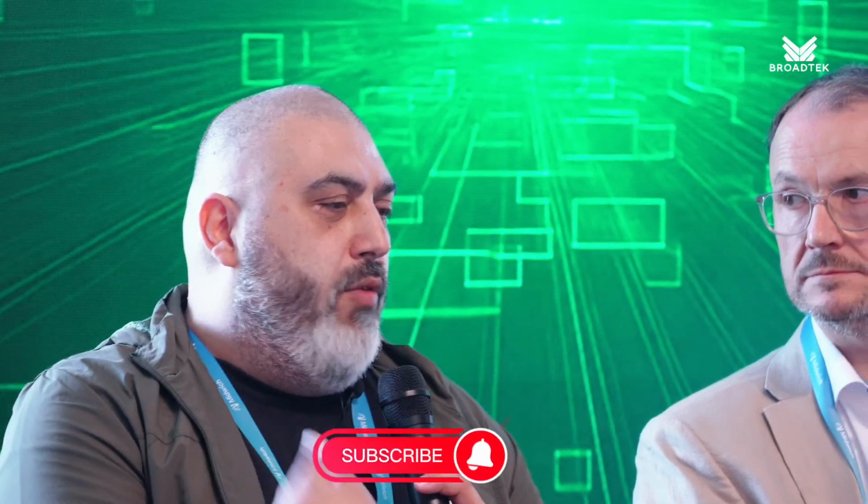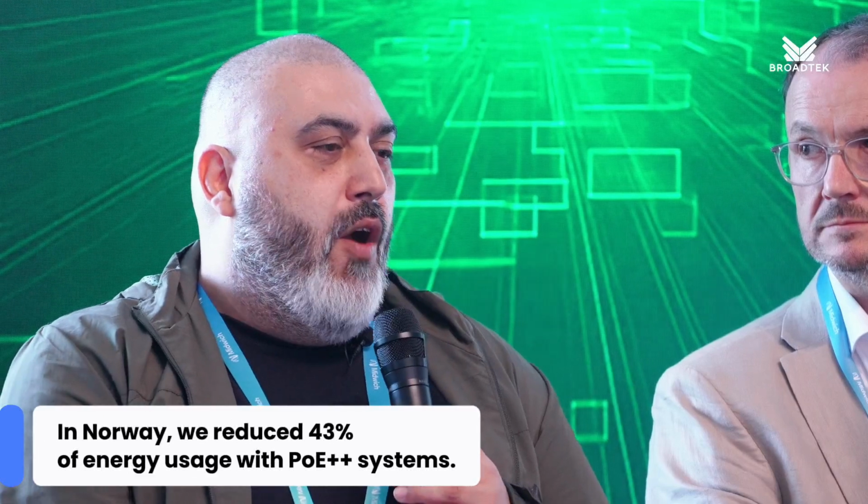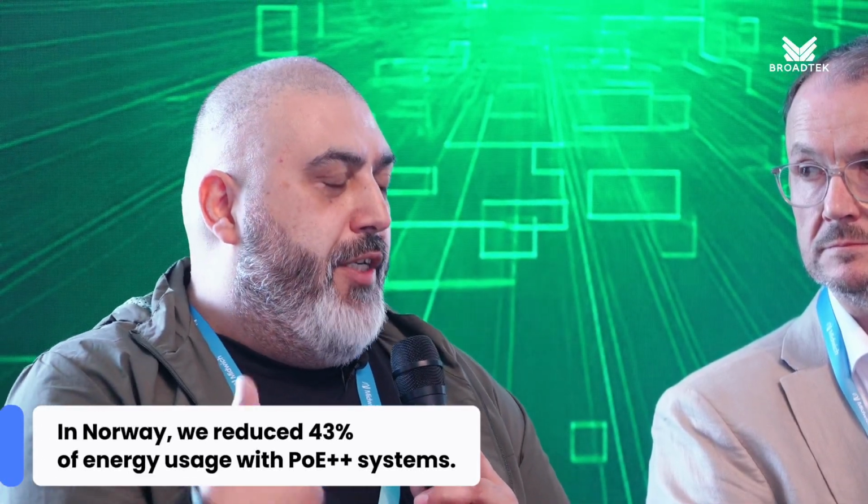One of the projects that we worked on is a project in Norway, and we were able to bring down... so what we chose for them was a system based on Finland's PoE devices, and they were looking at all these facilities that were using normal desktop computers. We were able to bring down 43% of their energy use through the use of these PoE++ devices.